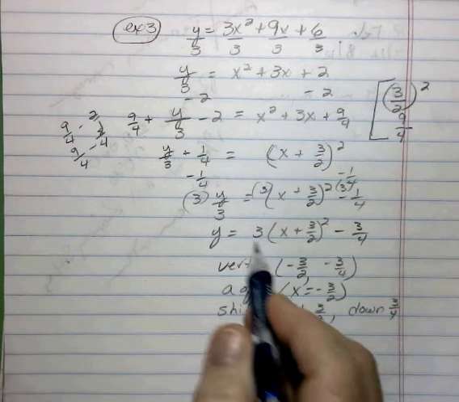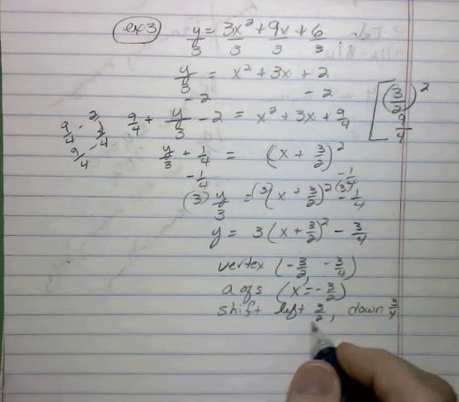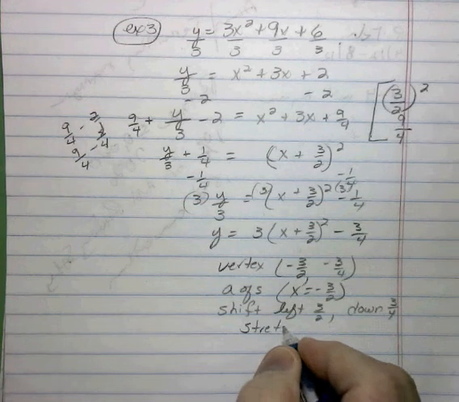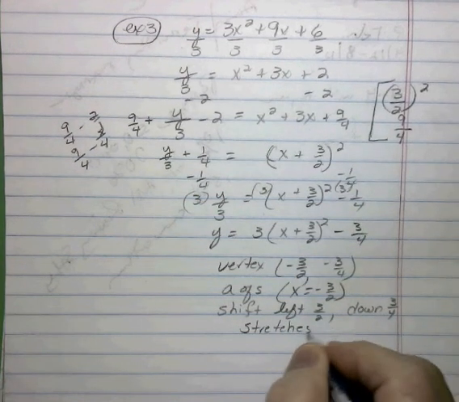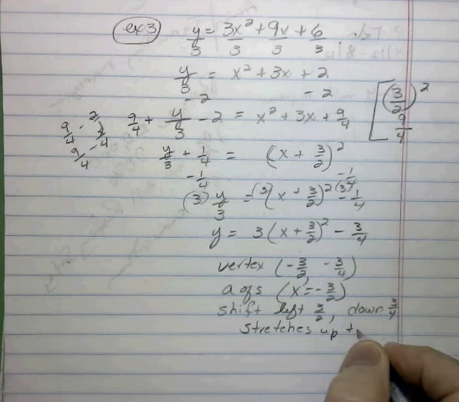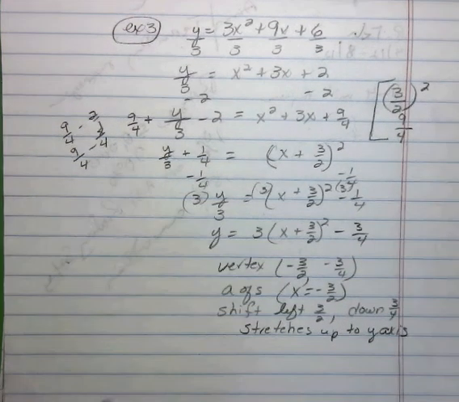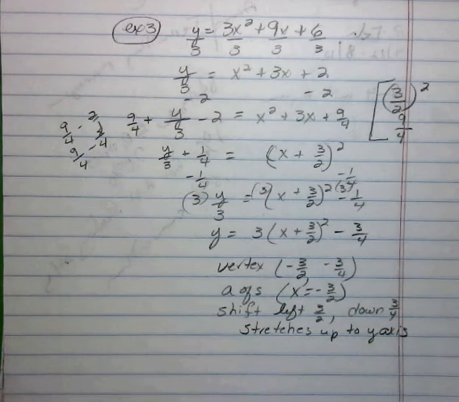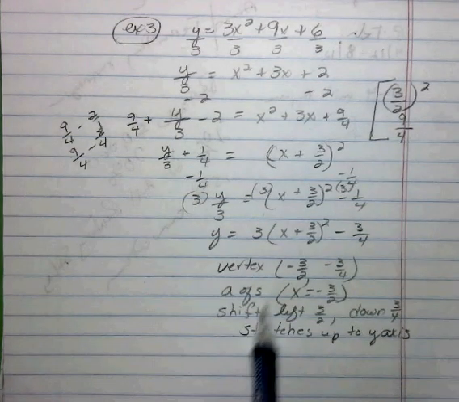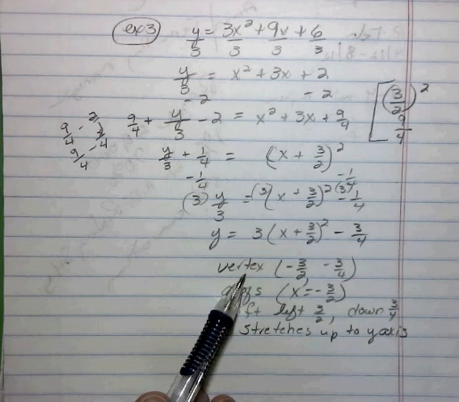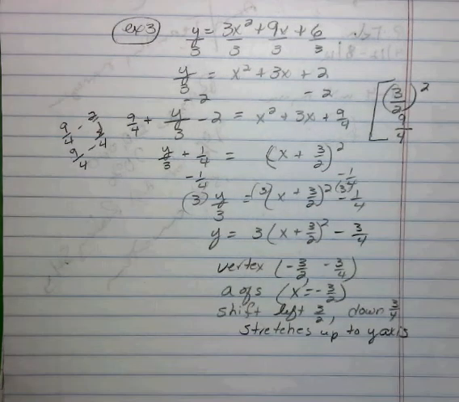Also, with this multiplying by 3, it is also going to be stretching up to the y-axis by that factor of 3. So these are the values that we get when we look at the vertex form of that equation.